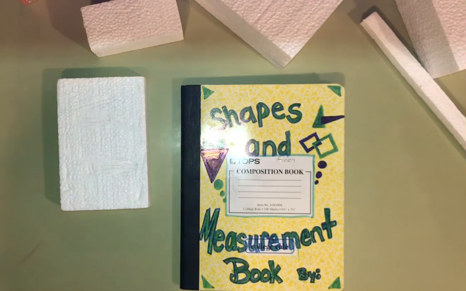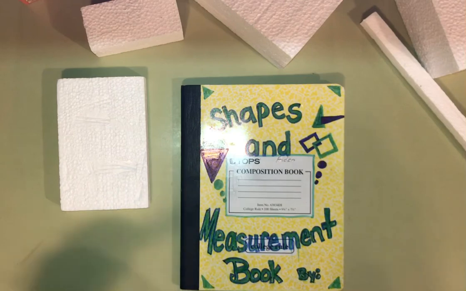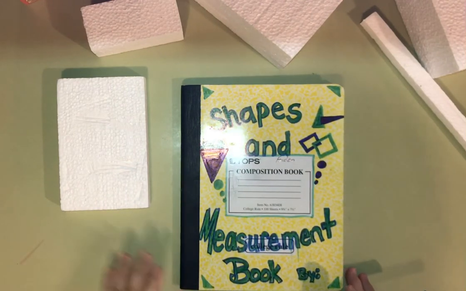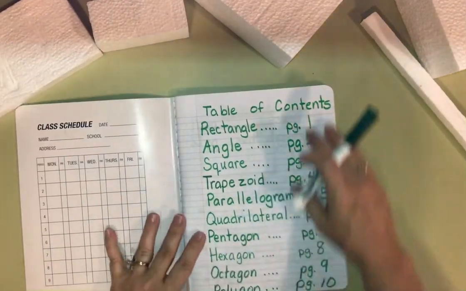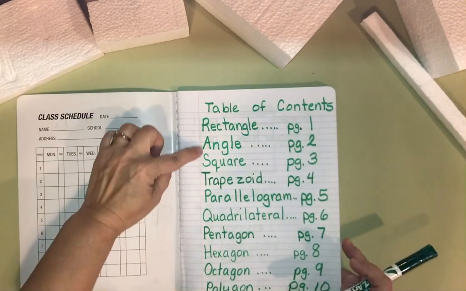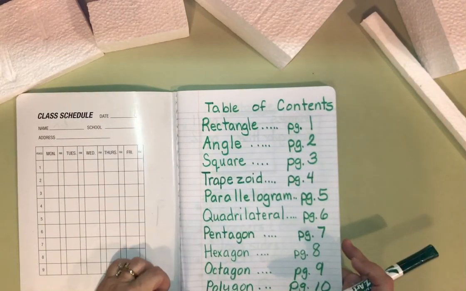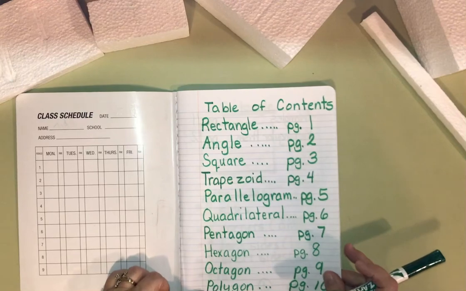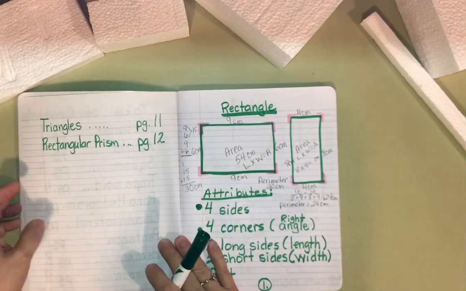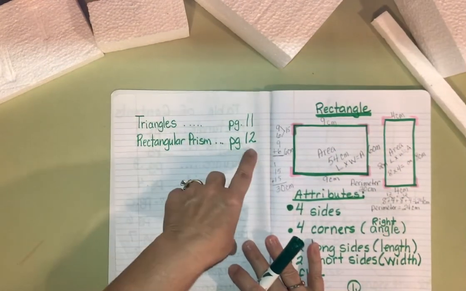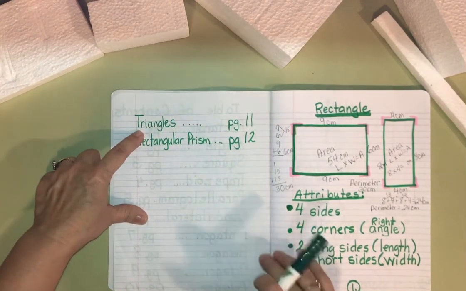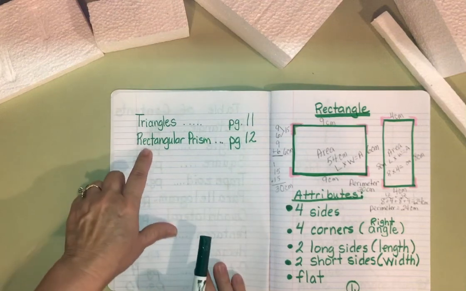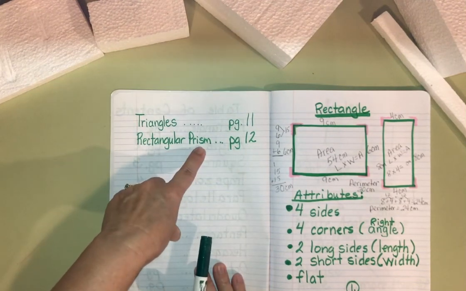Today in our shapes and measurement book, we are going to be moving away from flat shapes and going to our 3D shapes. Okay, so today in particular, we're going to go to our table of contents. And if you've been doing a different page every day, or if you've been working on your book, you should be all the way to page 12. Okay, our last entry were the triangles, and they were on page 11. Today we're going to do our rectangular prism.